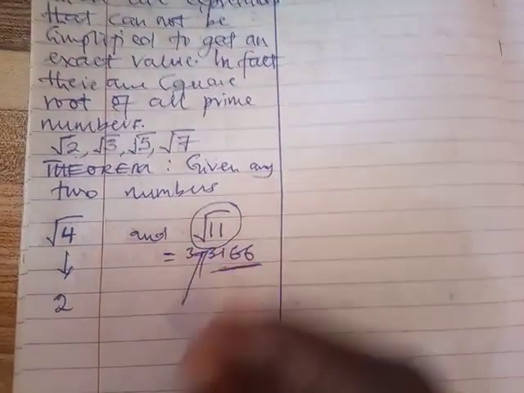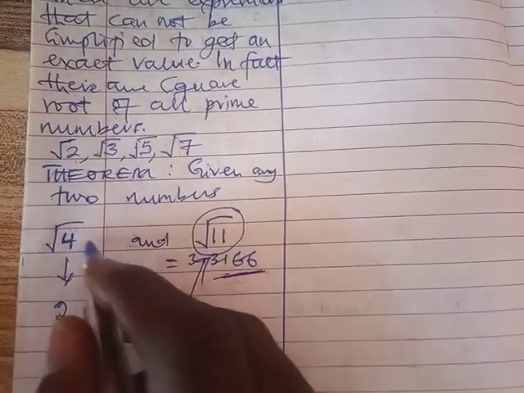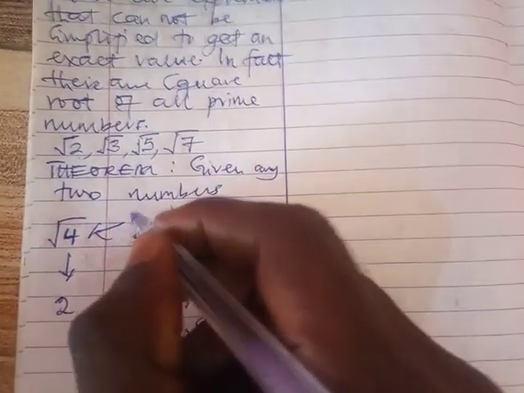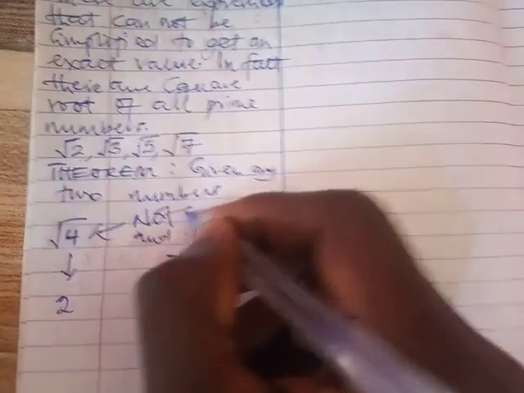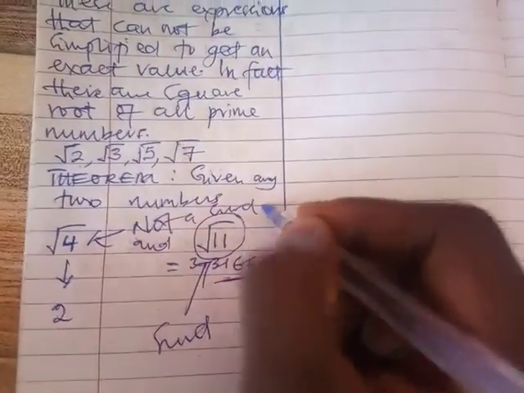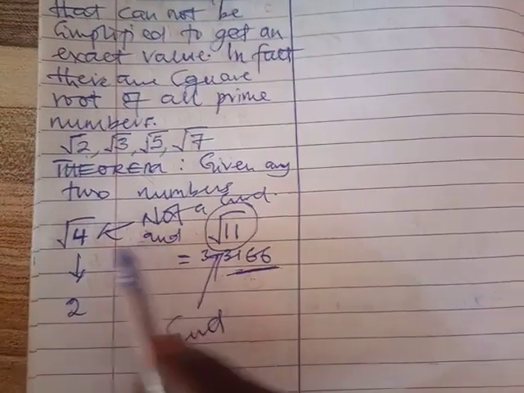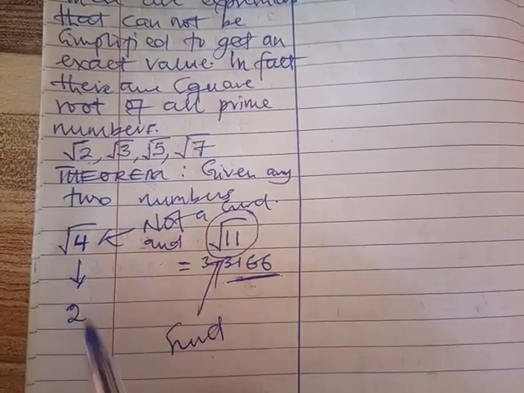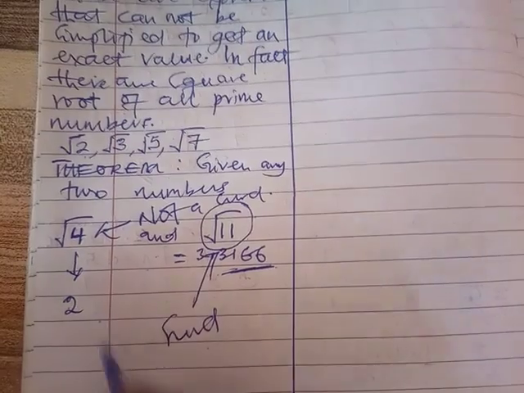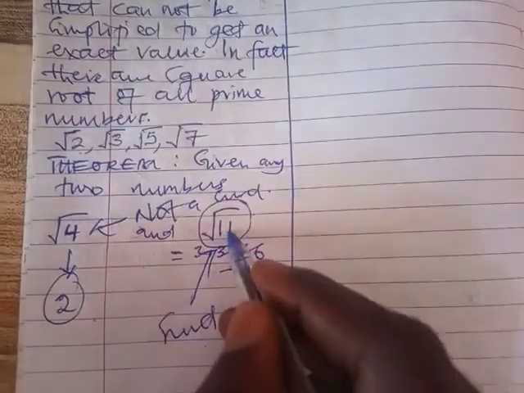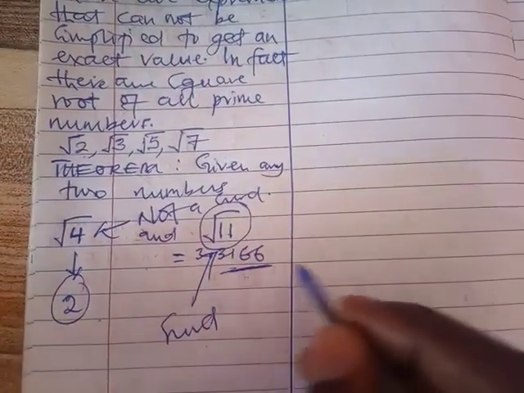So we say that this is a surd, but root of 4 is not a surd. It's not a surd because when you punch this on the calculator, you get an exact value. See, 2 is an exact value, but root of 11 gave us 3.3166.